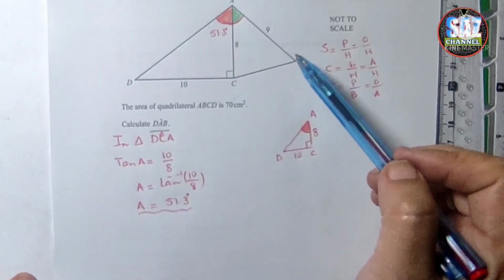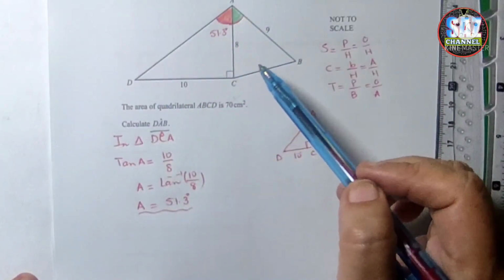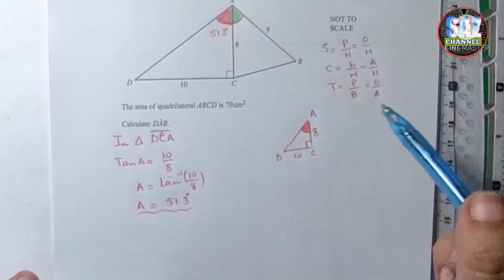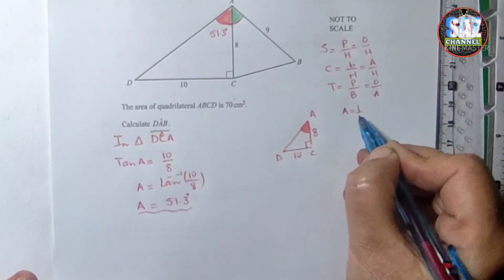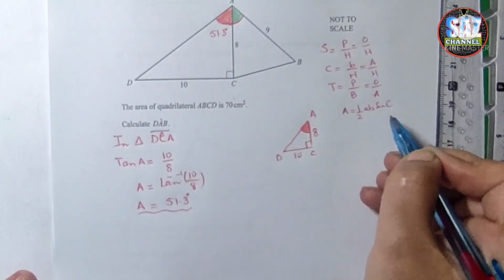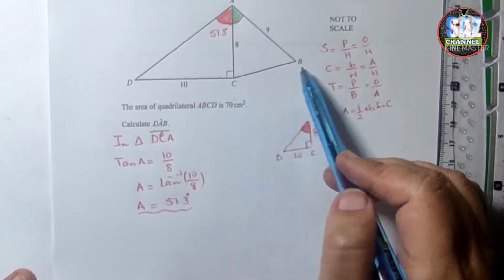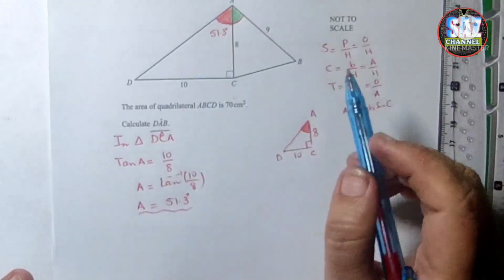We can see that the area of this whole shape is given. So if we can find the area of this triangle, we can apply the formula that area equals half AB sine of C. In order to get the area of this triangle ACB, I have to take away the area of the right triangle from 70.